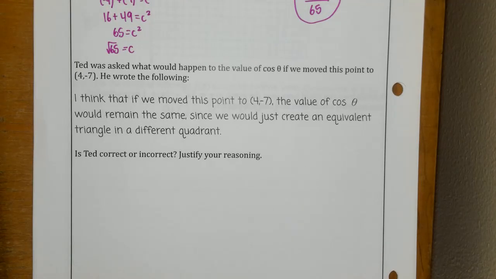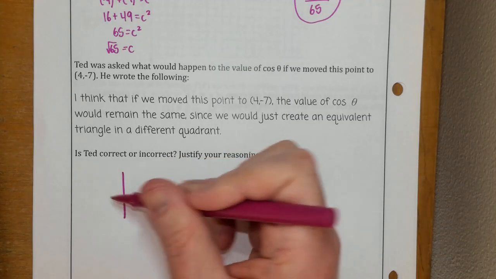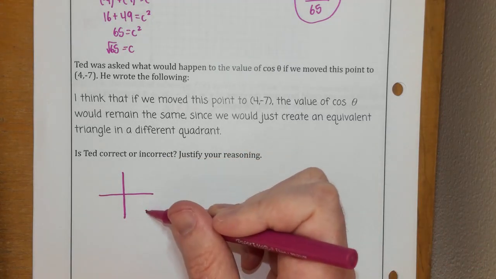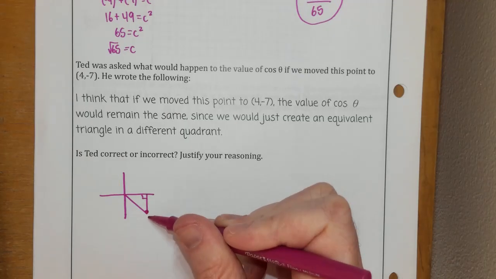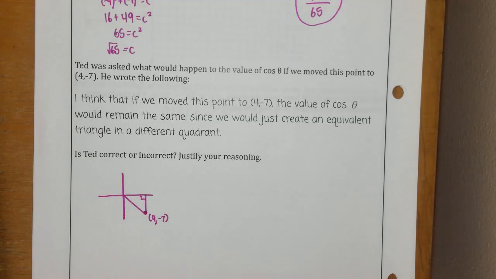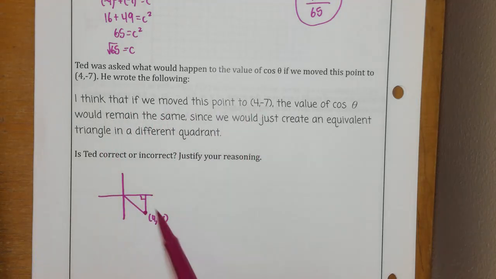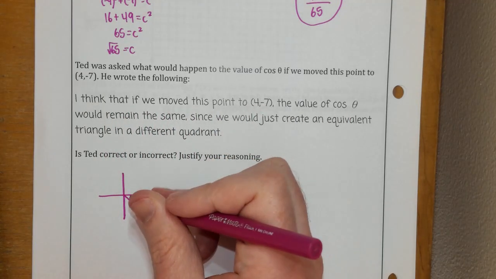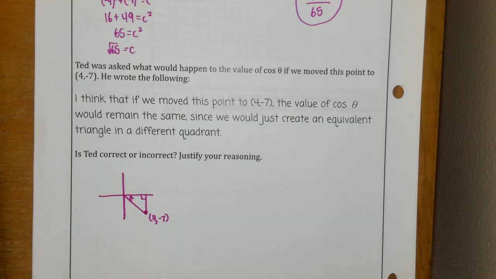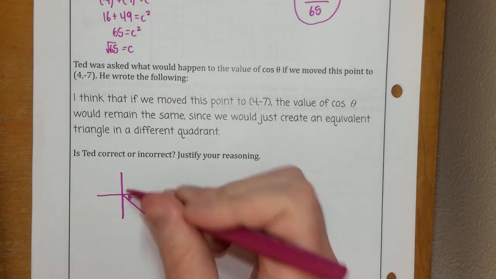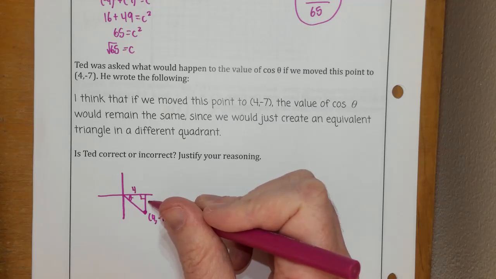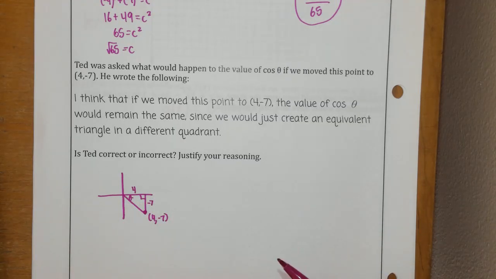Ted was asked what would happen to the value of cosine theta if we move this point to (4, -7). So if we move this point over here to (4, -7), Ted says, I think that if we move this point to (4, -7), the value of cosine would remain the same, since we would just create an equivalent triangle in a different quadrant. Okay, well, that seems right, because now my triangle is the same size and same direction, or same numbers.